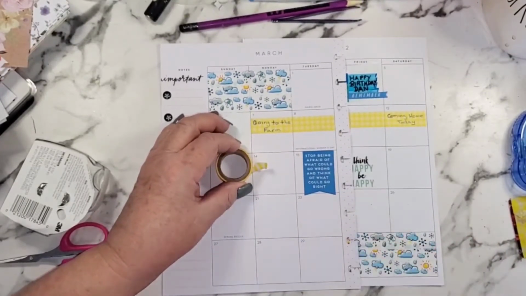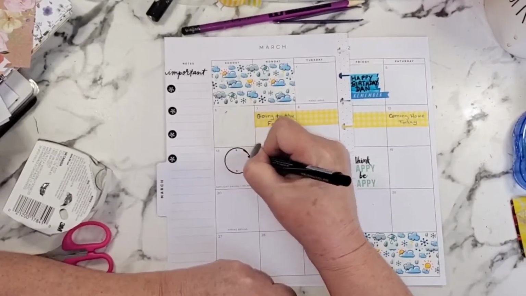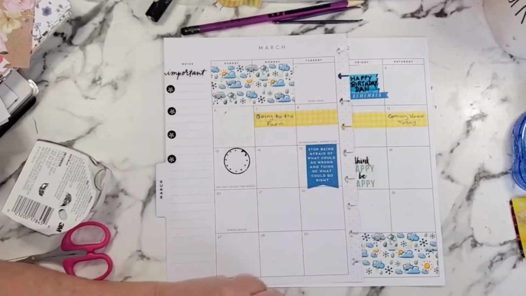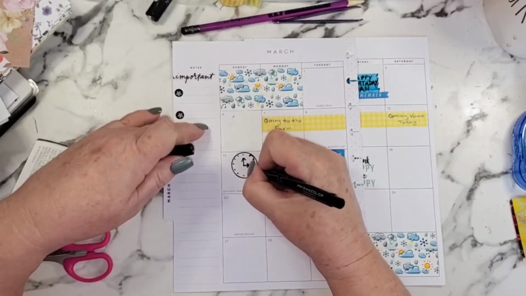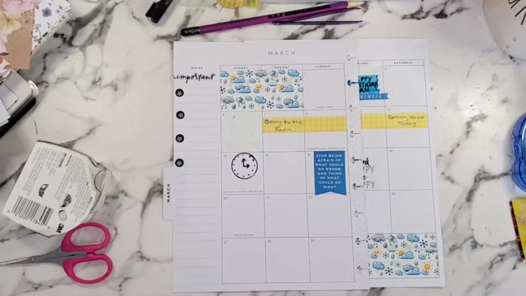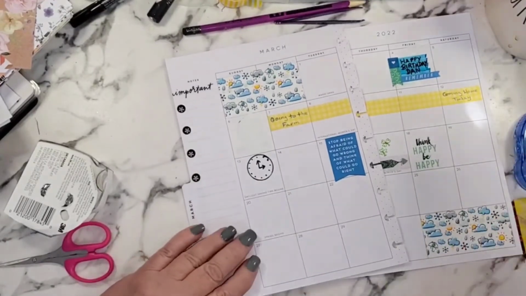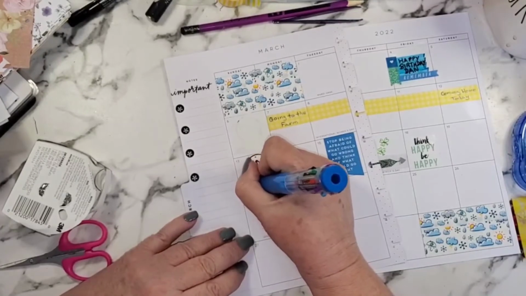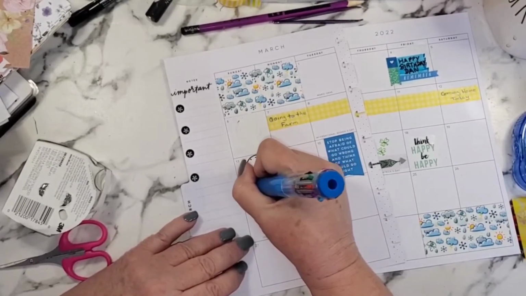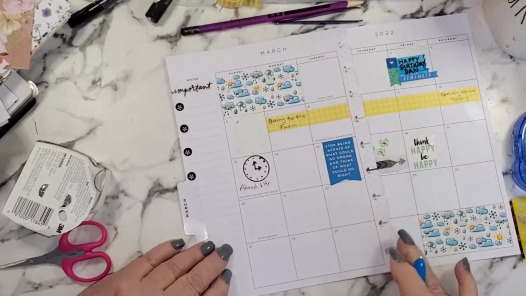I'm going to put the clock down here and redo the little dots for the hours, and then put a couple of little hands on there. That's better. So daylight savings time, and I'm just going to write go ahead 1 hour. There.